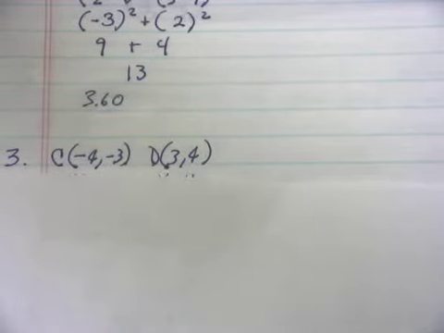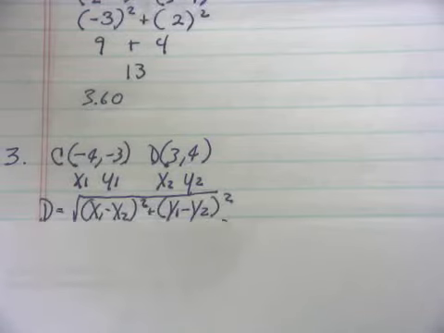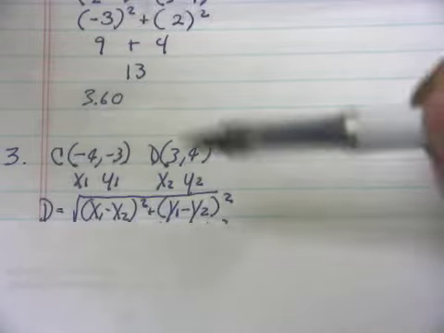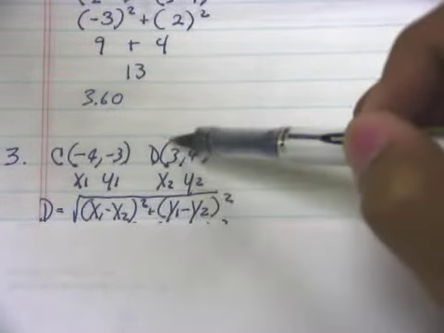Well, the first thing I did is I labeled them. The next thing I did was I wrote down my distance formula. And after that, I began to substitute.